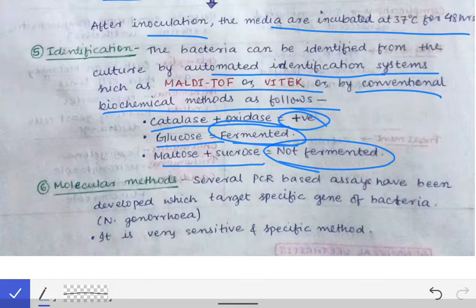So this is how we can identify by conventional biochemical techniques. Nowadays, these conventional biochemical methods are not used; rather, we directly go for MALDI-TOF or Vitek. But from the exam point of view, for writing in the exams, you must write these conventional biochemical tests. Based on those tests, we detect the bacteria.